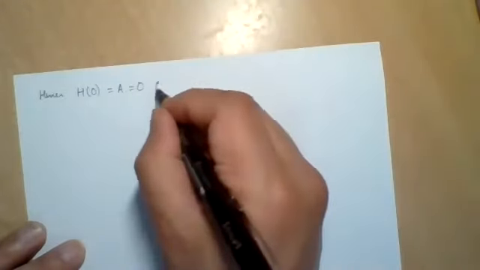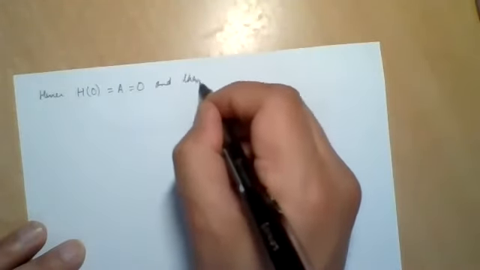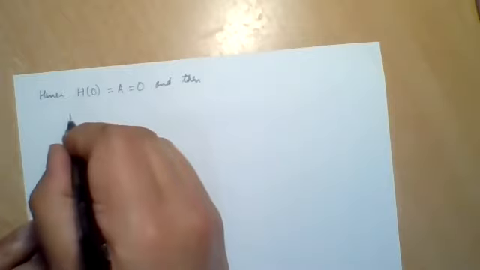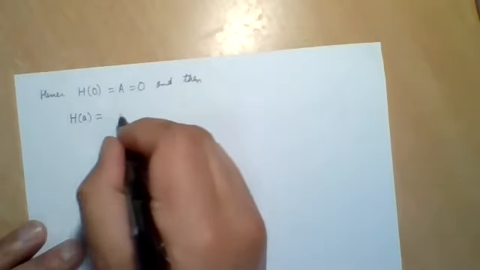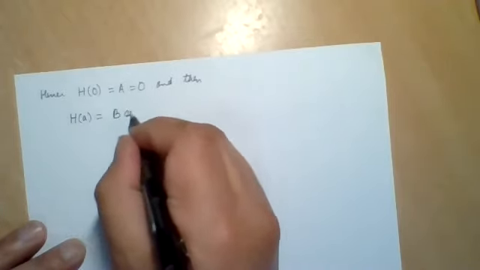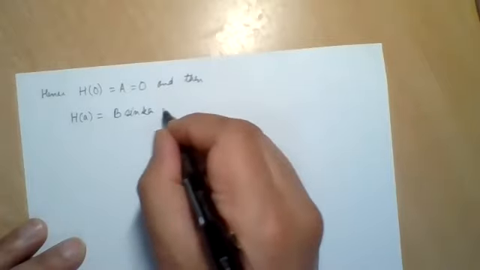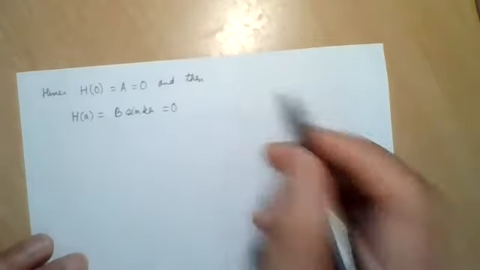And then h at a equal to b sine ka, and this is equal to 0.